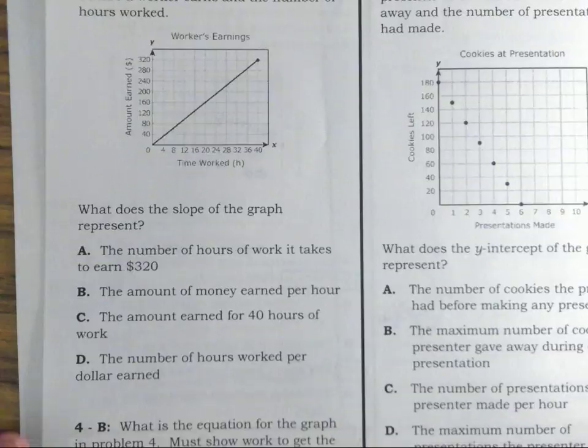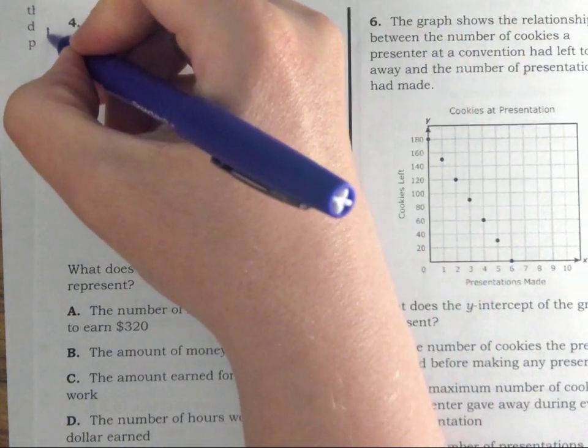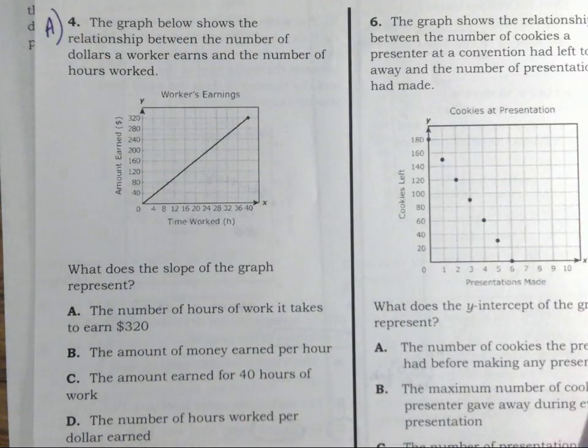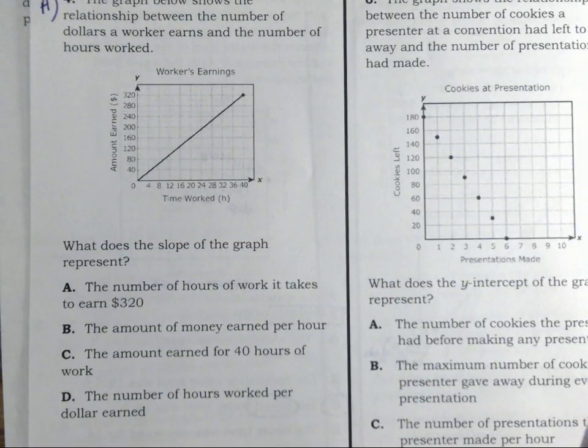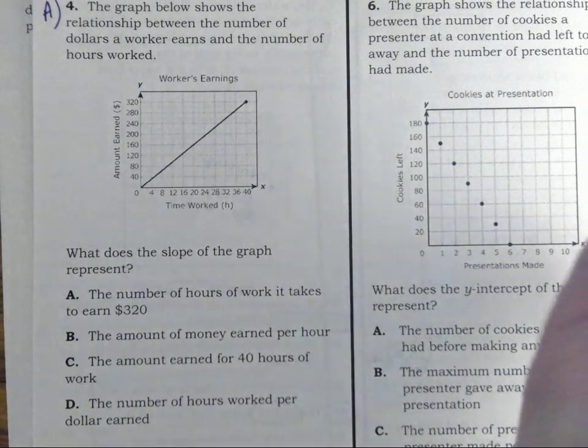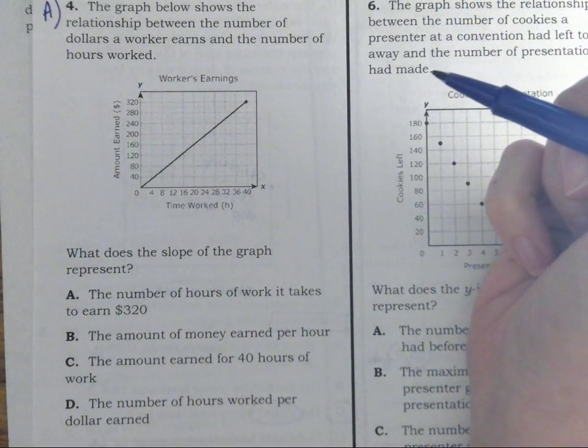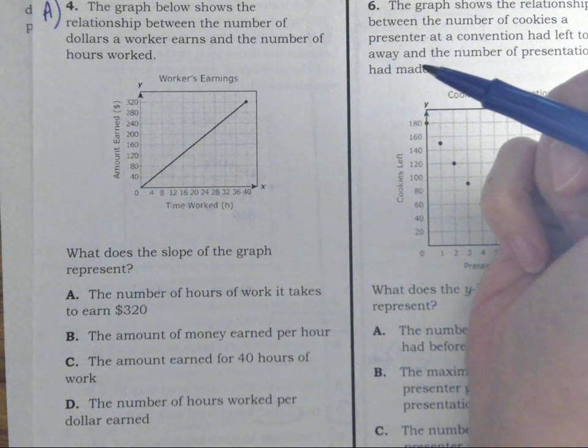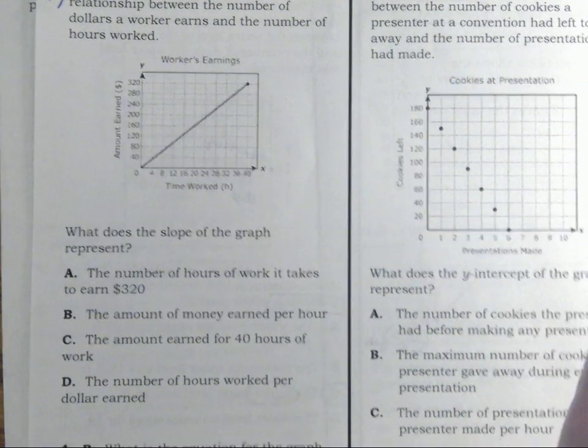And here's where I have two different things. So I'm going to look at version A first. And so this is version A. So if your graph doesn't look like this, you don't have that same problem. And it says it shows the relationship between the number of dollars a worker earns and the number of hours worked. What does the slope of the graph represent?